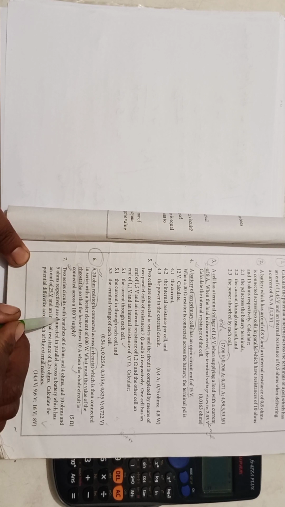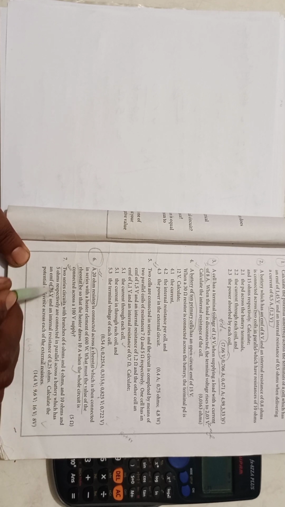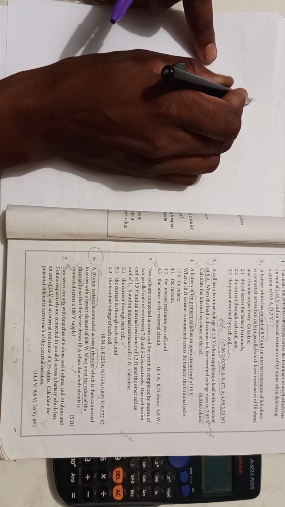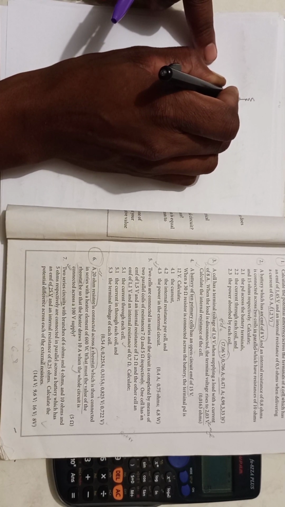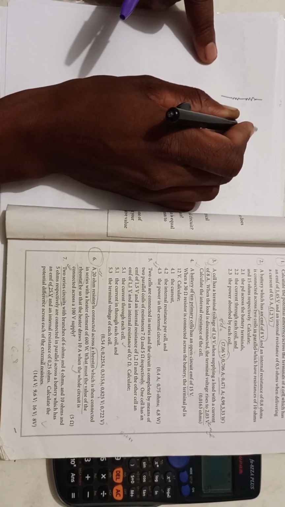They are in series with branches of 6 ohms and 4 ohms, and 10 ohms and 5 ohms respectively. Okay, this is what they are telling us here. 2 series circuits.